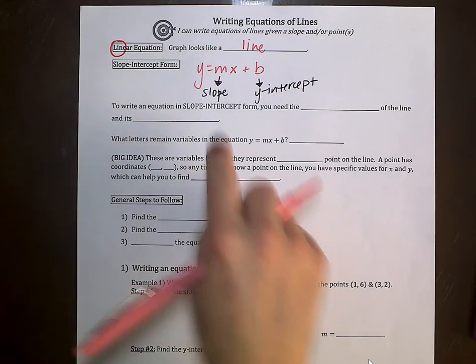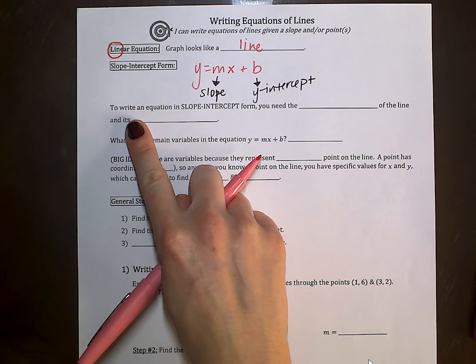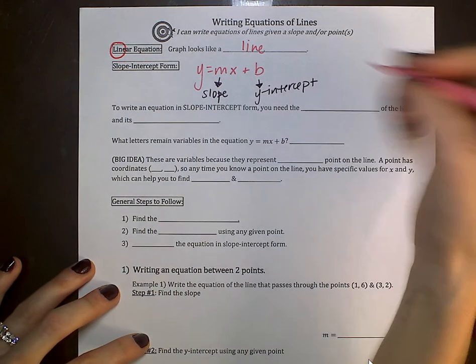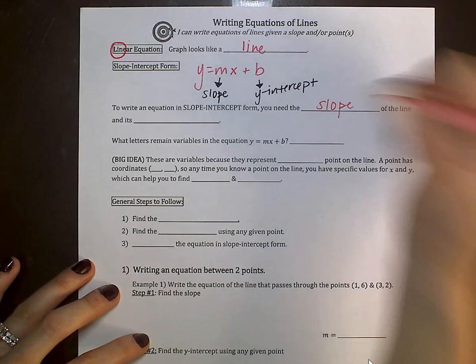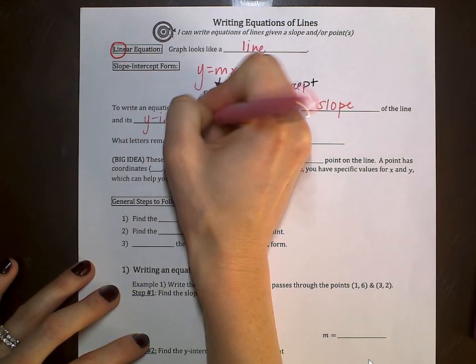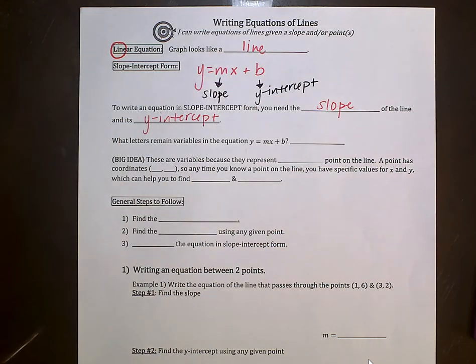Now, let's fill those blanks in. It's exactly what I just said. To be able to write an equation, you need m, the slope of the line, and you need where it crosses the y-axis, which is your y-intercept, your b value. Okay, so that's like the big thing for today. To be able to write the equation of a line, I need those two things.